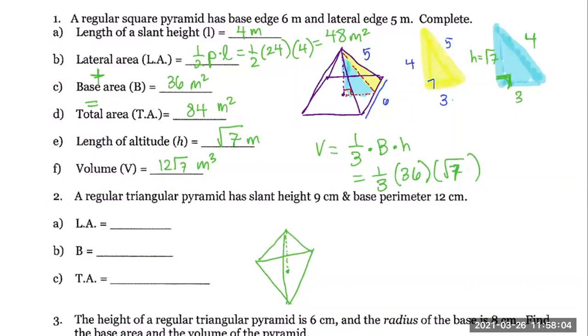Okay, so you guys have that you're given the slant height this time, which I'm going to do in red. The slant height is from the top, technically forming a right angle there, and that is equal to 9. They gave you guys that the base perimeter is 12. So if the base perimeter is 12, what is the length of each one of the sides? Okay, there's 3 sides, so 4. Very good.